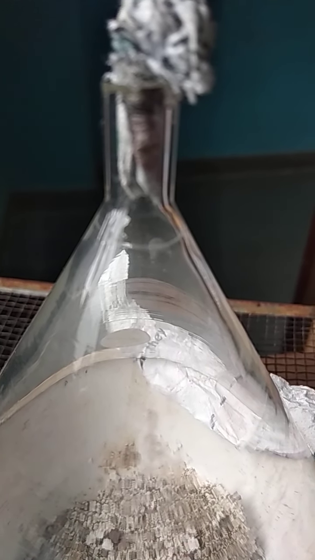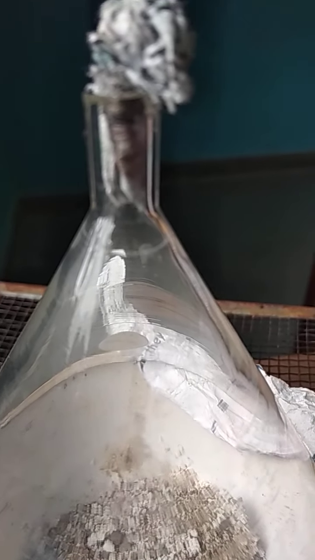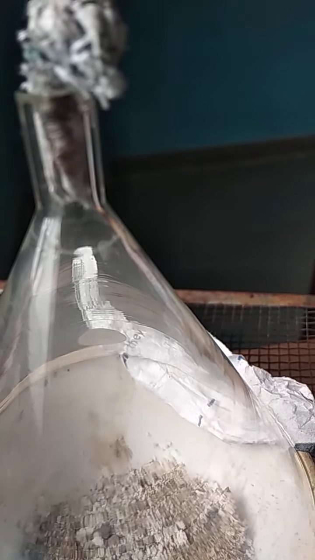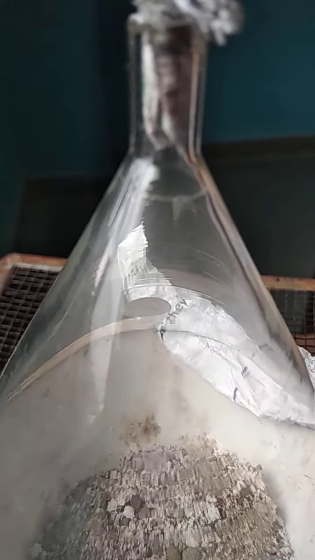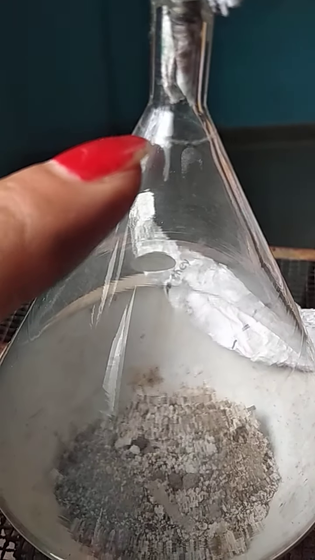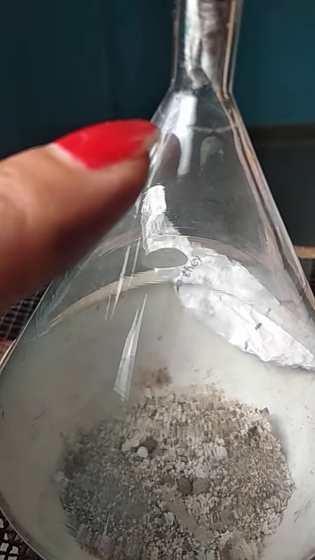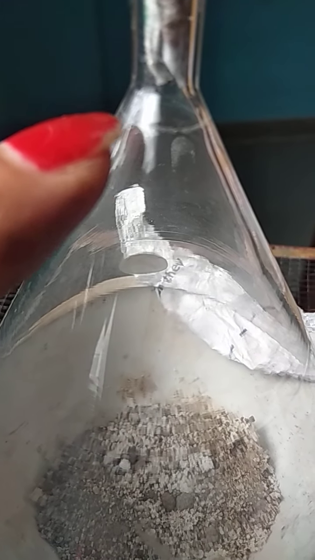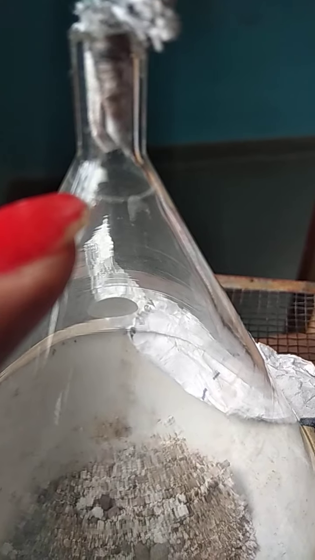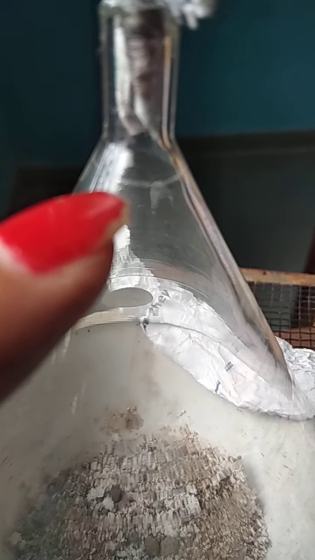They are getting separated from the sand particles and they condense at the top of the inverted funnel, forming white precipitates, showing the process of sublimation in separating two solid mixtures.